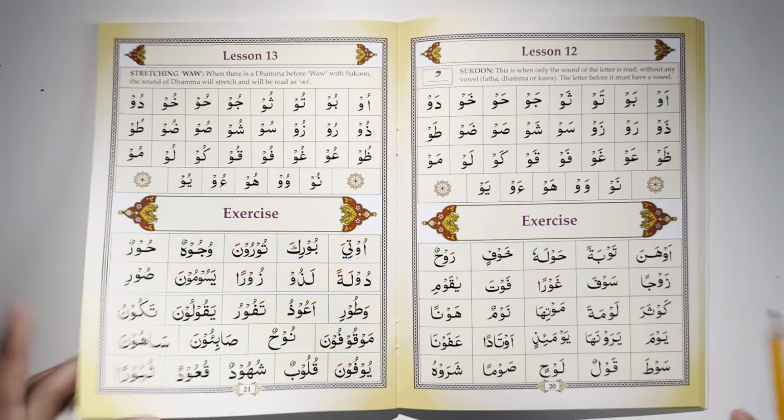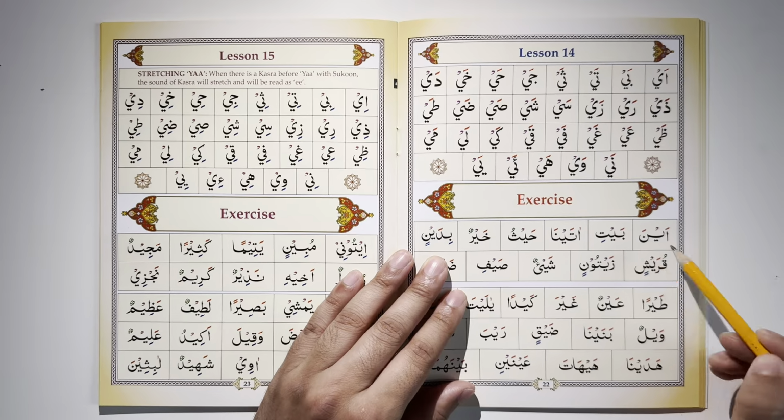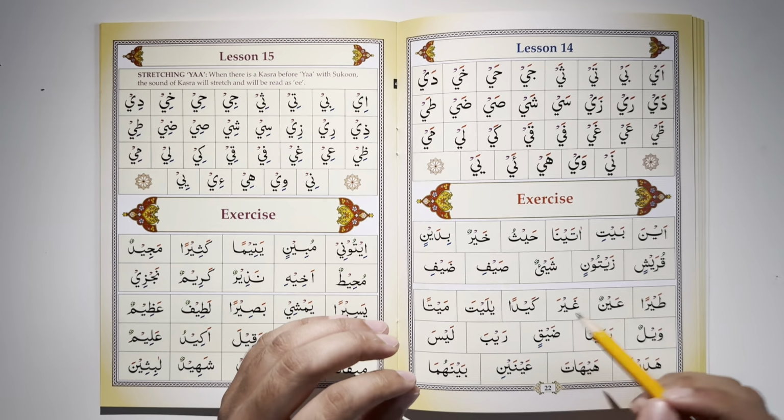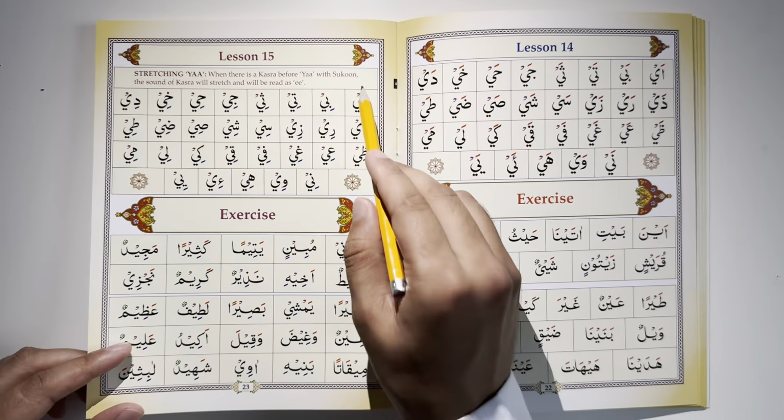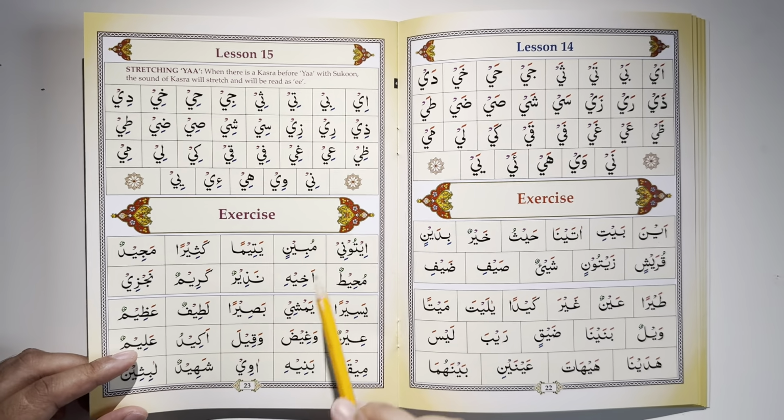So waw sakina stretches a dhamma. And here, they're just spelling out, so with a new rule, ayna. So they should be able to be good at spelling and make it quick. So here, again, there's a new stretching rule, lesson 15. So they need to demonstrate that they only stretch the stretching rule and nothing else.